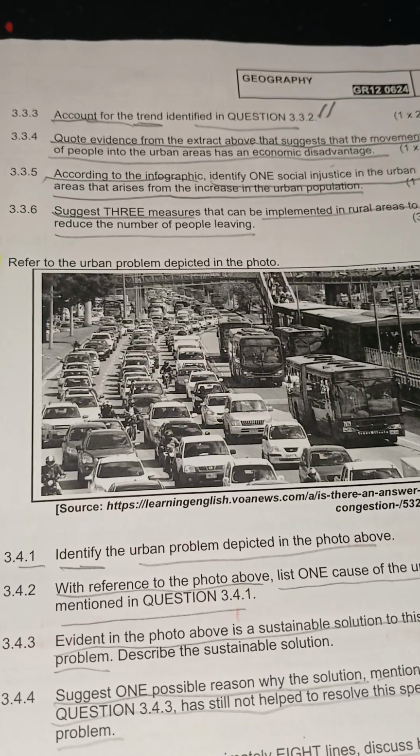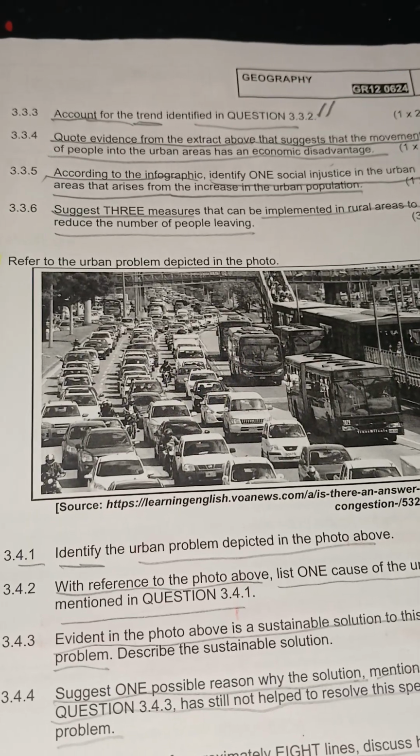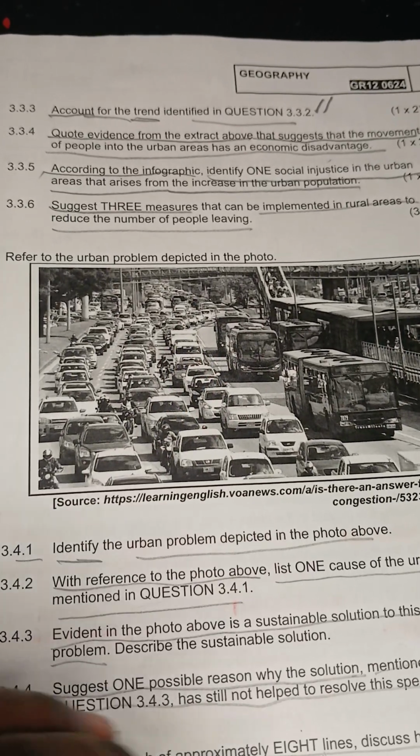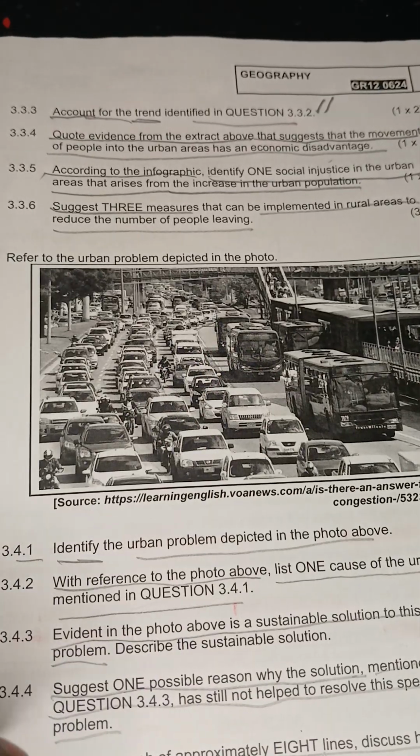Learners arriving late at school are losing teaching time. Stop and go traffic exposes commuters to smash and grab crime. So these are some of the things that you can actually highlight as far as this concept is concerned.